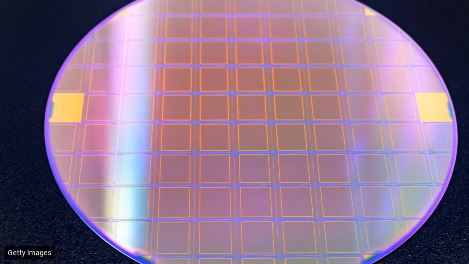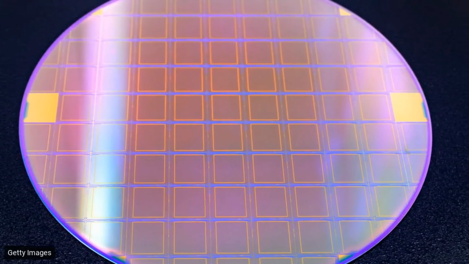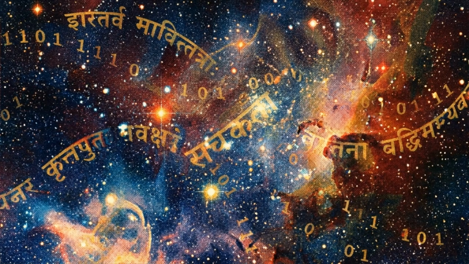The artificial intelligence and digital technologies you use today are the direct, living legacy of an ancient human attempt to understand art, poetry, and the cosmos.